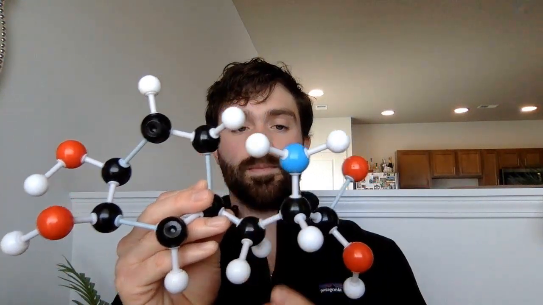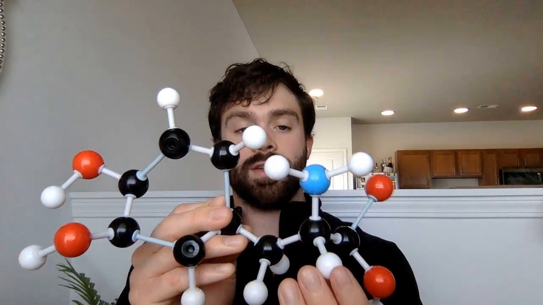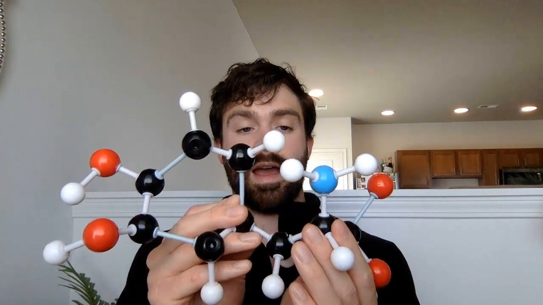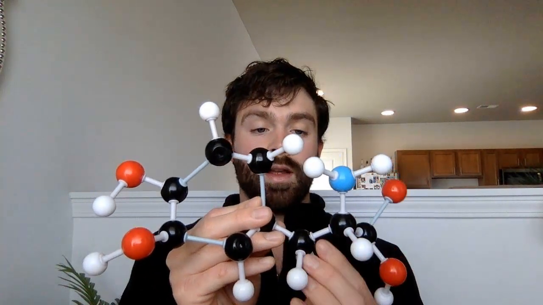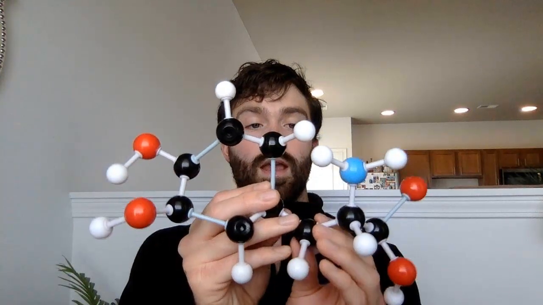Now, let's get into the stereochemistry behind this L-DOPA. Right here, it has one chiral center with 4 different substituents. If it has one chiral center, that means it has one pair of enantiomers. However, since it only has one chiral center, it has no diastereomers. There are no diastereomers for L-DOPA. Now, if there were a molecule that has 2 chiral centers, then that would be a possibility.